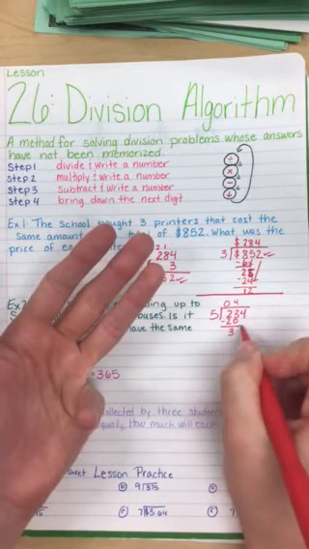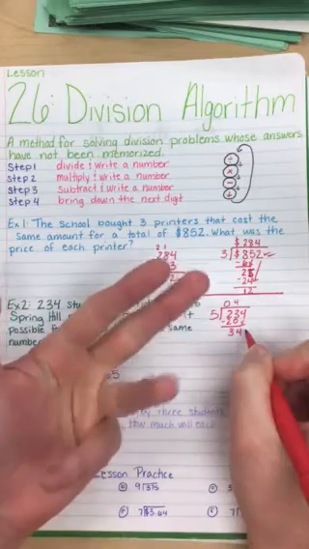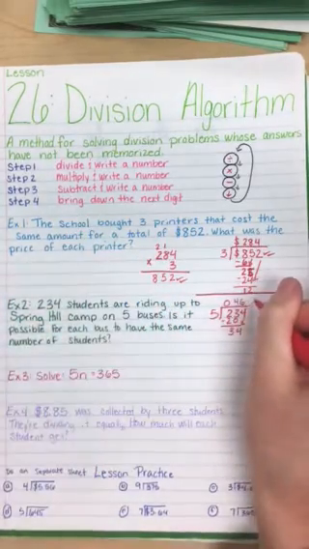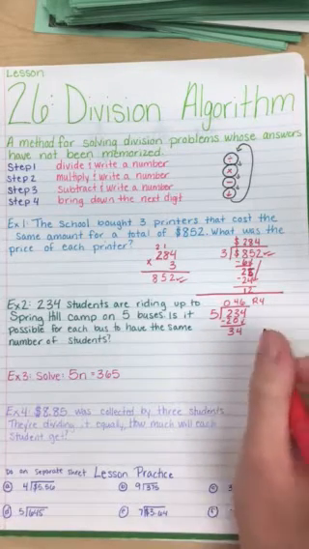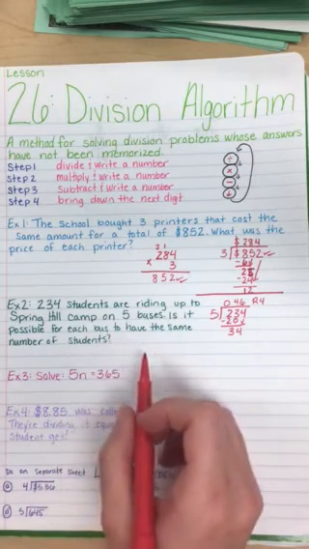Okay, you get 3 left. Now you bring down your 4. 5, 10, 15, 20, 25, 30, 6. And you have a remainder of 4. So the question is, is it possible for each bus to have the same number of students?